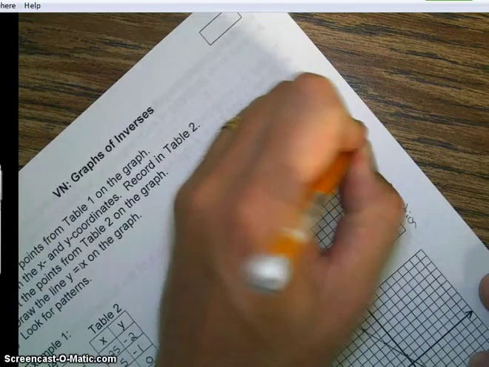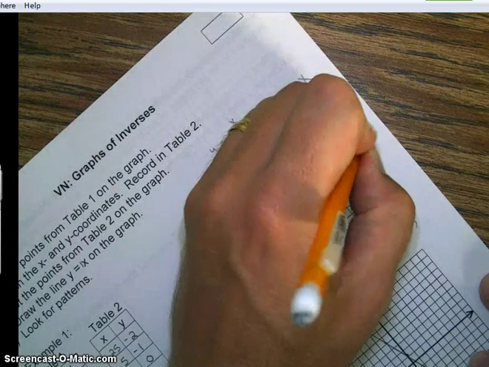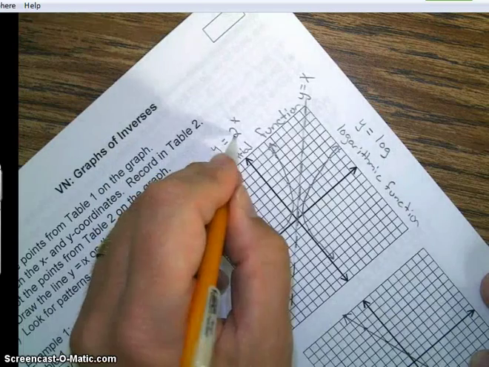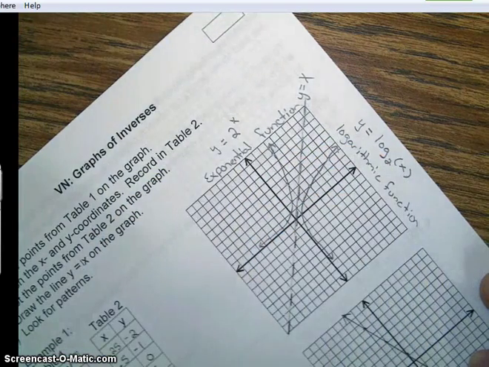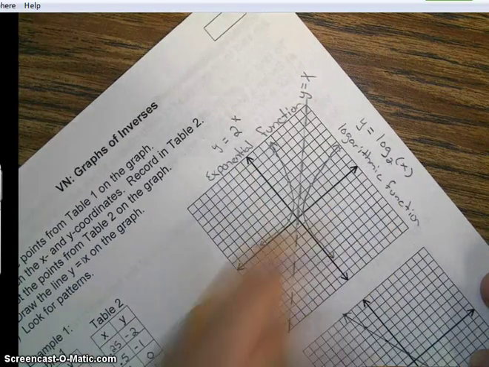And the parent, again, if this was the exponential, we would say y equals log base 2 of x. So notice the base is 2, the base is 2. Okay, let's go ahead.